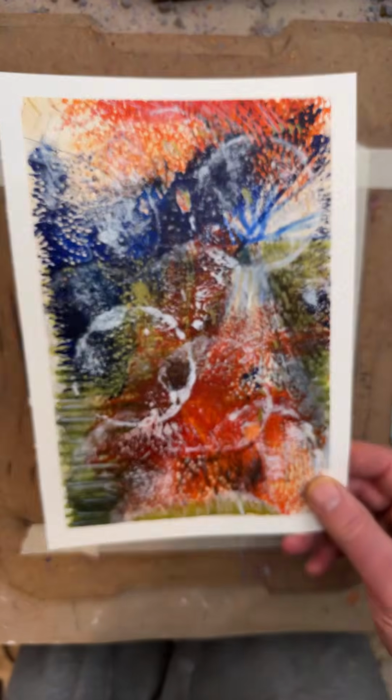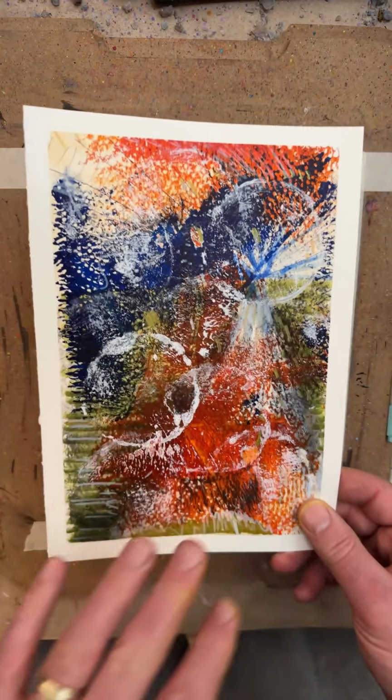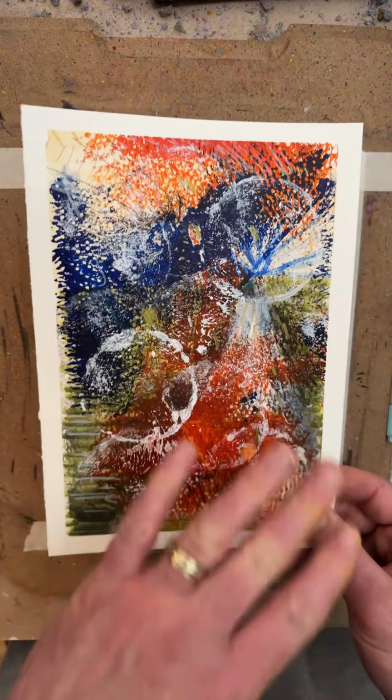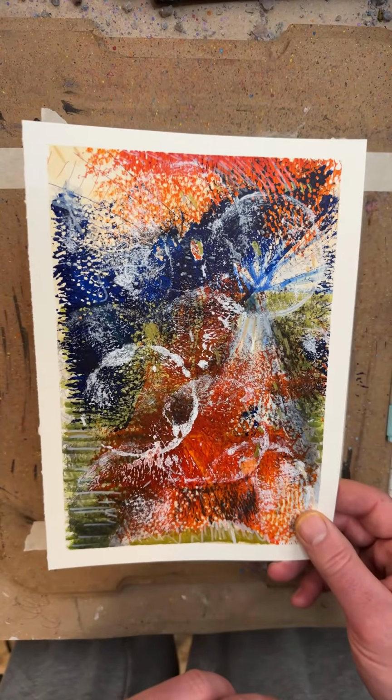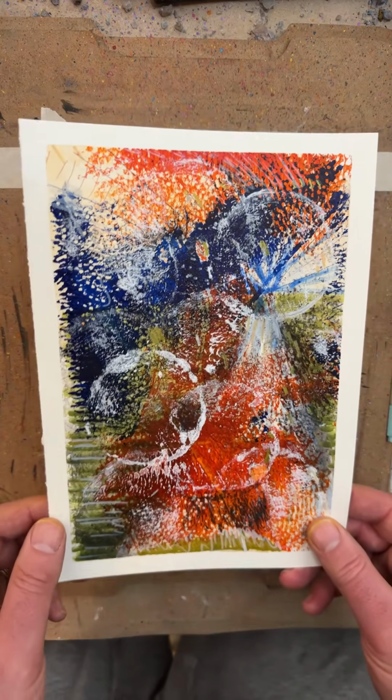Yesterday's ideas have led me to grow a little bit curious and want to explore some of the haphazardly created shapes and marks here a little bit further.